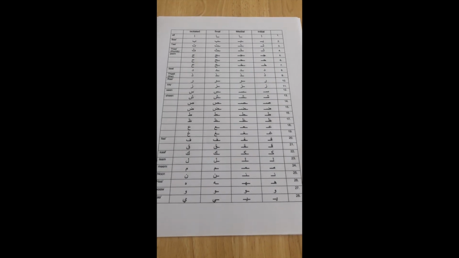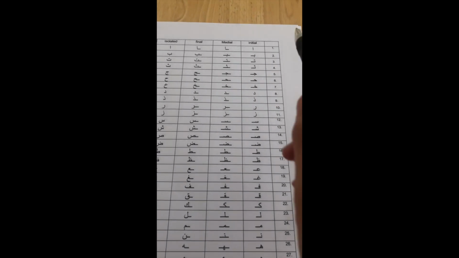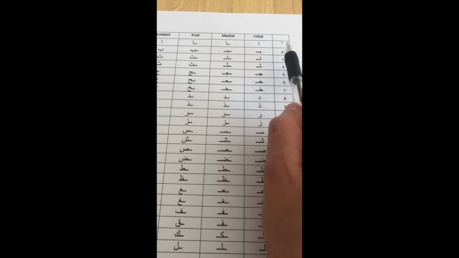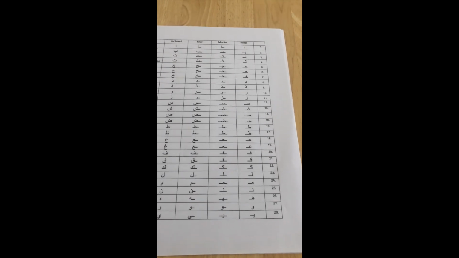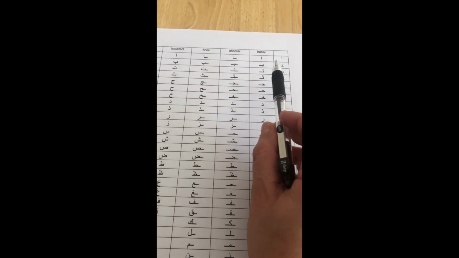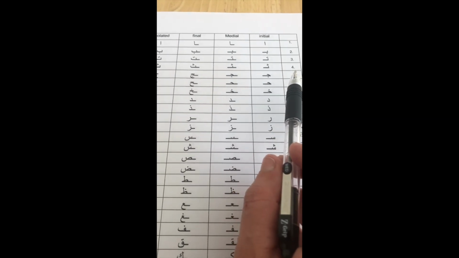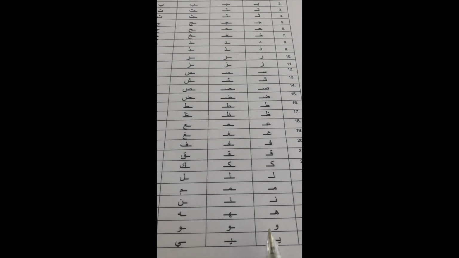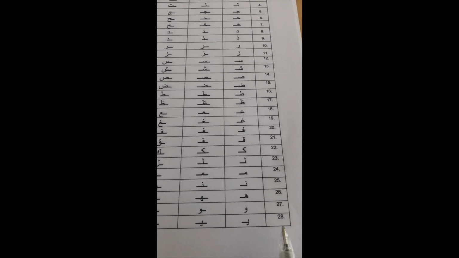Okay, today we're going to do the first group of letters. But before that, I would suggest you to number the letters. Starting from Aleph, that's number 1, all the way down to Ya, which is number 28. In the first group, you can find ba, that's number 2, ta, number 3, tha, number 4, noon, number 25, and finally, ya, number 28.